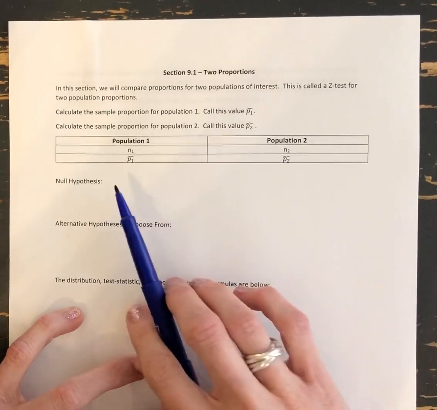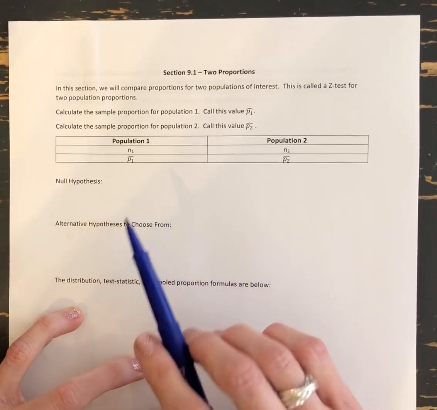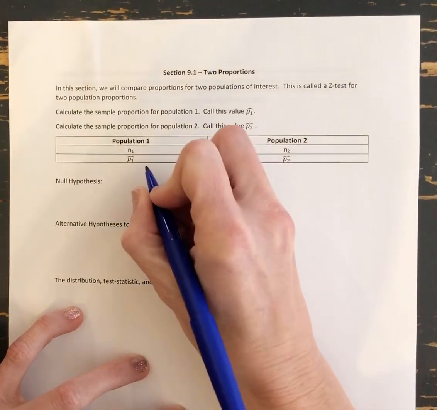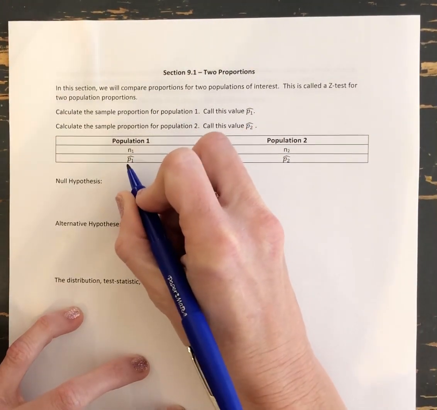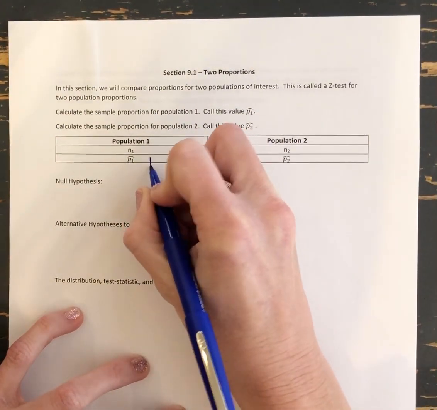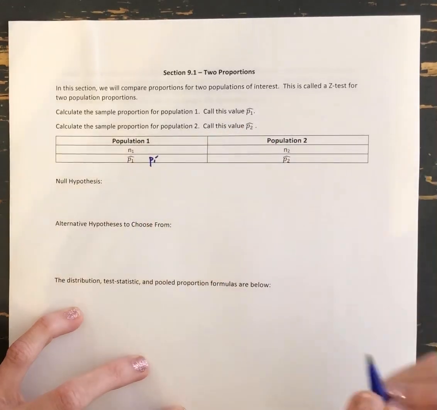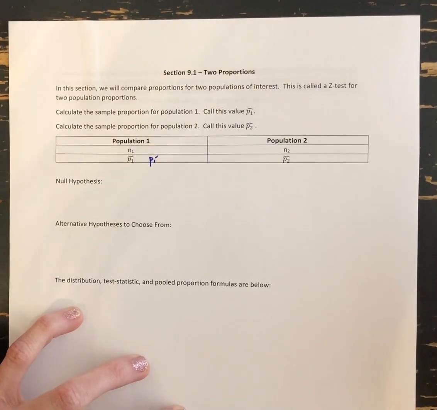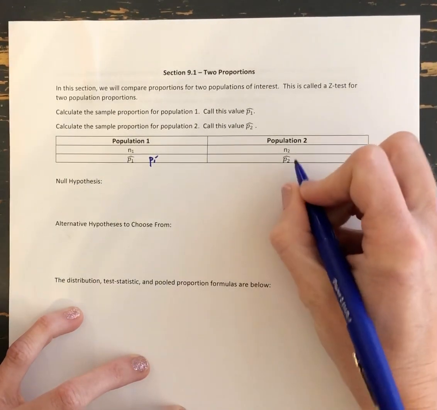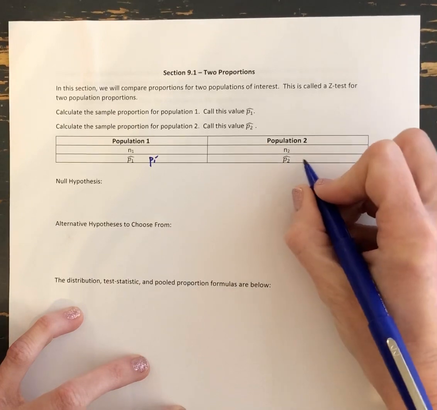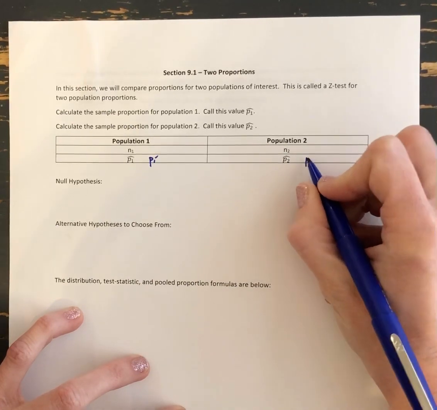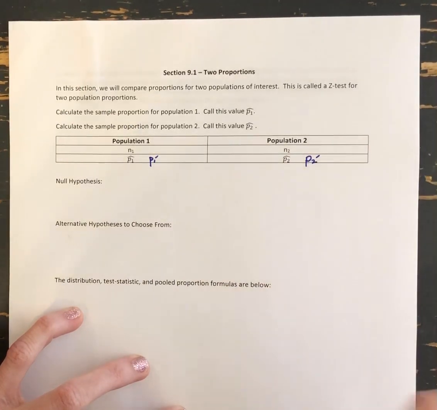And then from each of those populations, we are going to take a sample. The sample proportion, sometimes we're going to use P1 hat, other times we're going to use P1 prime. It just depends on the textbook. The calculator uses something different than the textbook, so we're going to look at both of those notations. And then the sample proportion for population 2 is either going to be P2 hat or P2 prime.